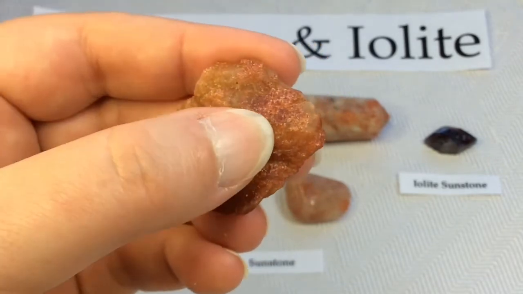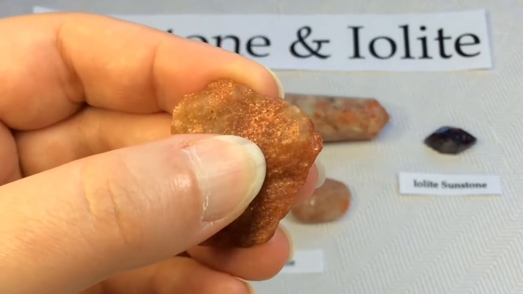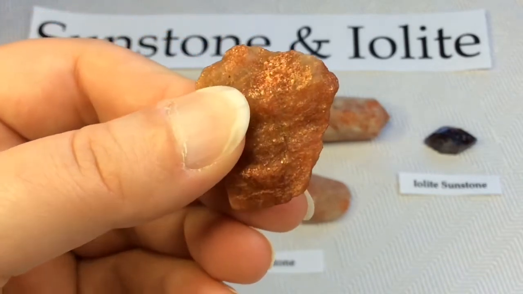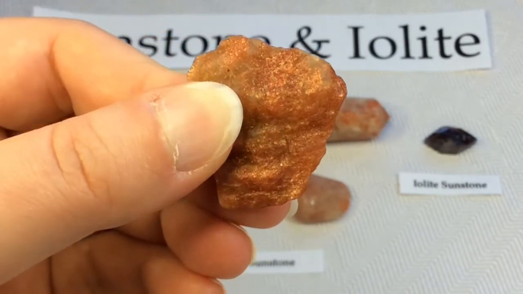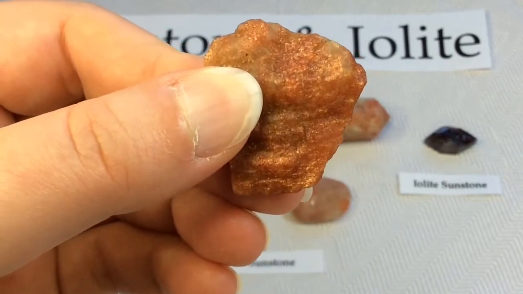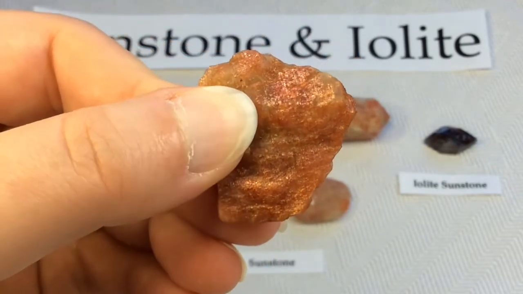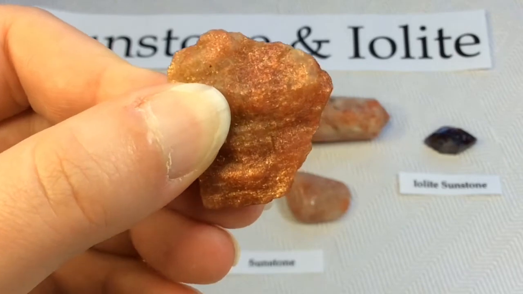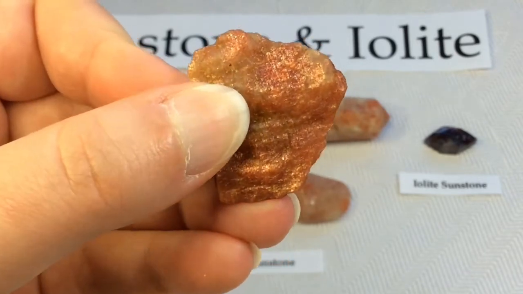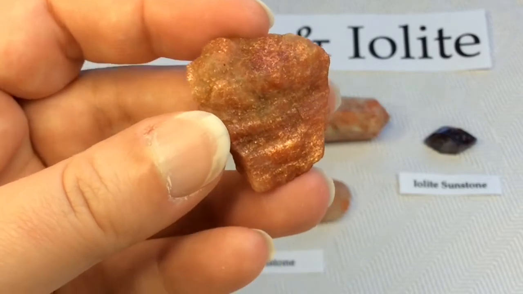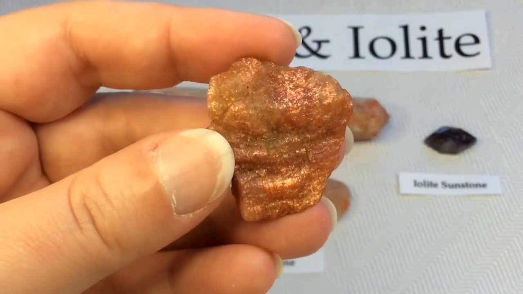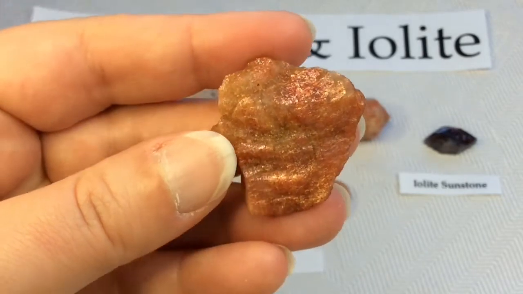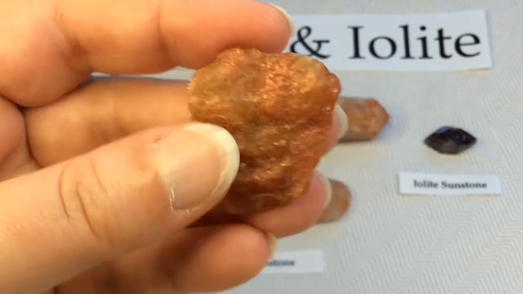If you see actual sparkles with your eyes and not with a microscope, if you're seeing little platy inclusions of, you know, it could be copper or more likely hematite, especially in Ontario. If you're seeing those little plates, if you're seeing those little sparkles, then yes, absolutely, it's most likely a sunstone. But I just wanted to make it clear that not all moonstone with a red background or an orangey background is considered a sunstone. That's not correct at all.